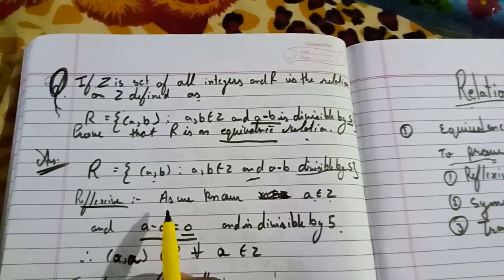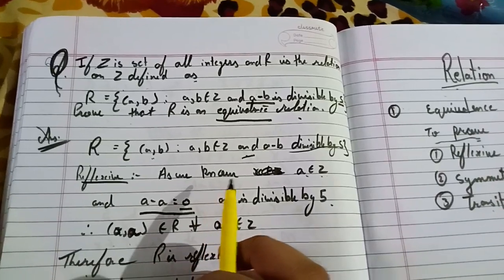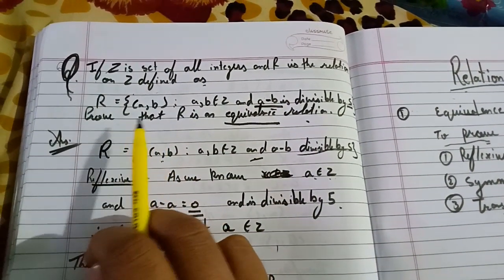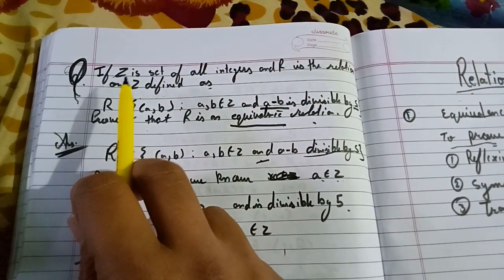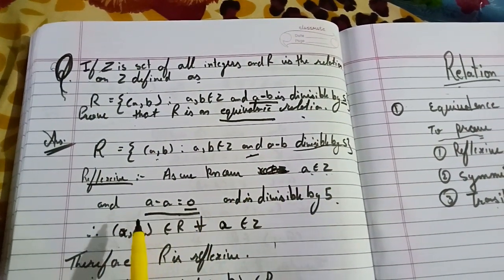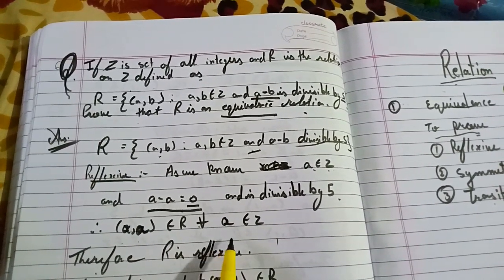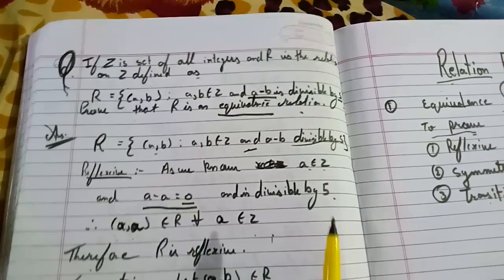So first of all we have to prove reflexive. As we know, a belongs to Z and a minus a equals 0. So 0 is divisible by every number, and so 0 is divisible by 5. So a comma a will belong to R for all a belongs to Z.